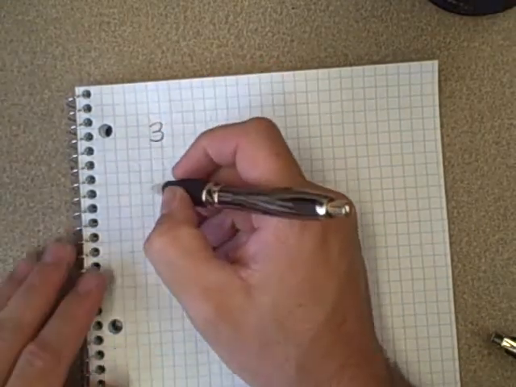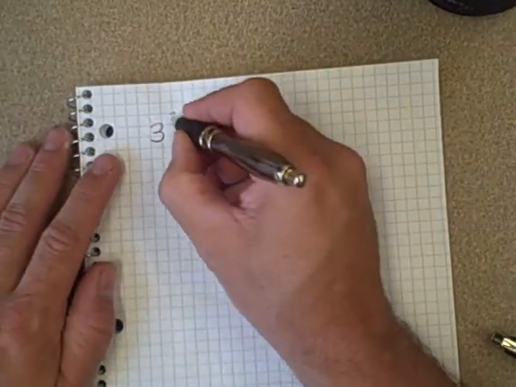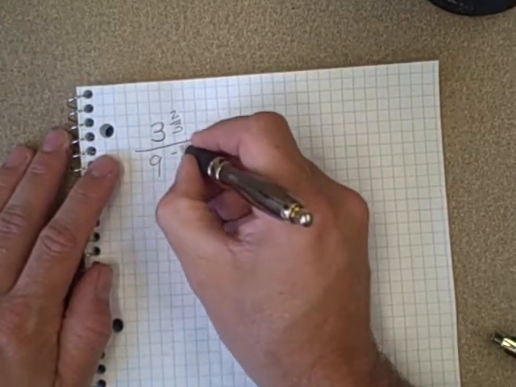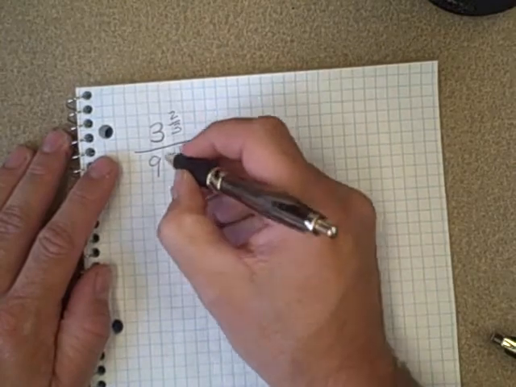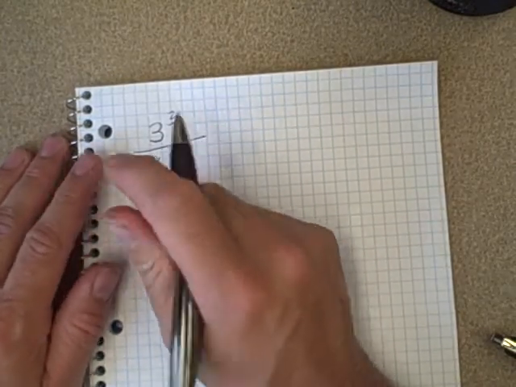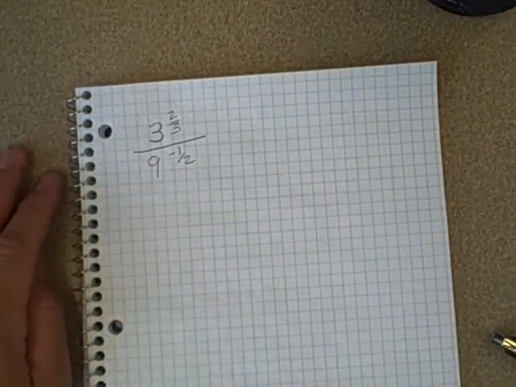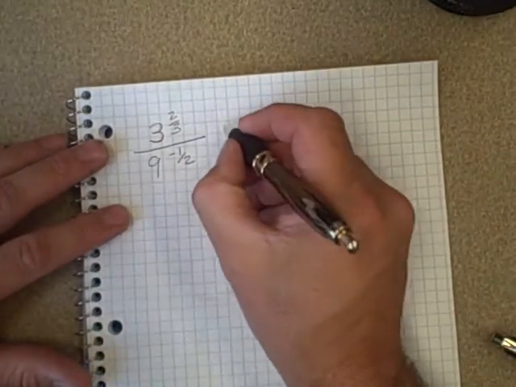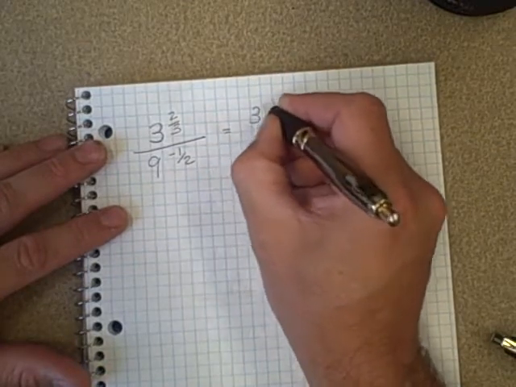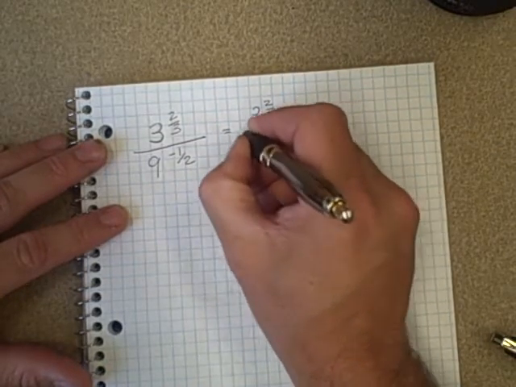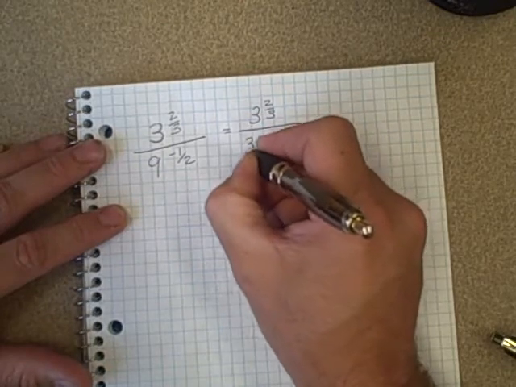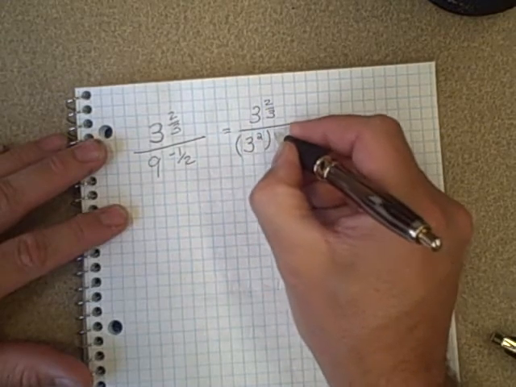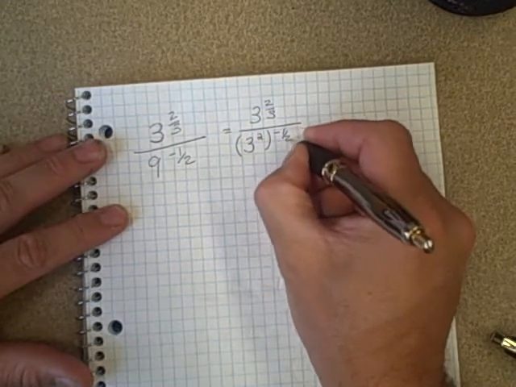3 to the power of 2/3 over, let's say, 9 to the negative 1/2. Okay, so when we're working this one out, there are a couple of properties we have to be aware of. We can just keep this one as 3 to the power of 2/3. And we have to break the base down to 3 to the power of something. Well, 9 is 3 to the power of 2. And then we keep that in brackets and take the negative half power of that.